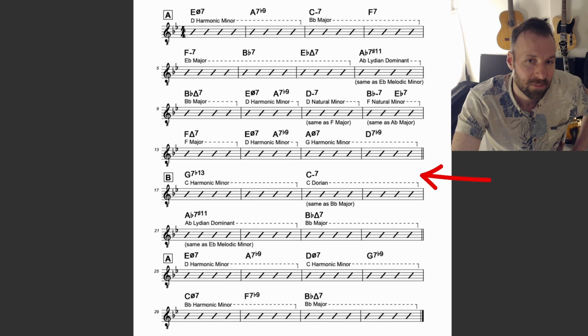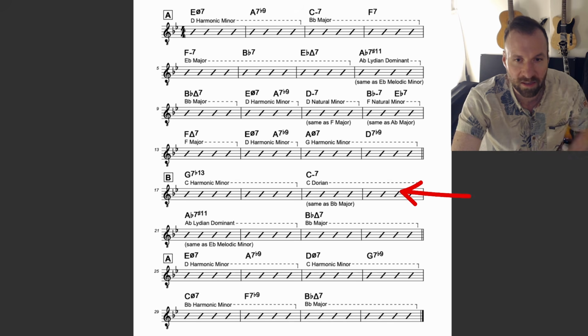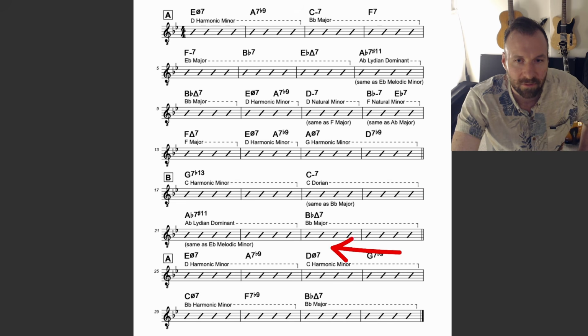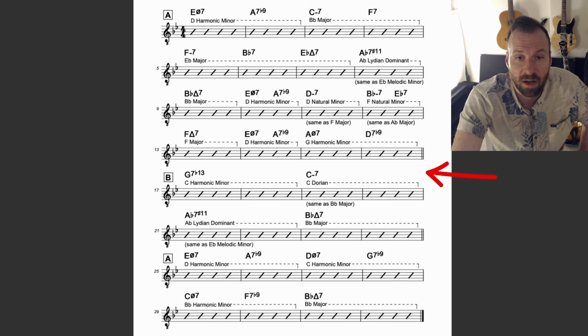Not because it's busy, right? Not because there's so much going on, but just because of the nature of the choices that are made here. These backdoor dominants, this sharp 11 thing, this interesting string of minor 2-5s, like really unique stuff here. There's some stuff in this tune, Stella by Starlight, that just isn't going on in every single tune. It's so uniquely this song.